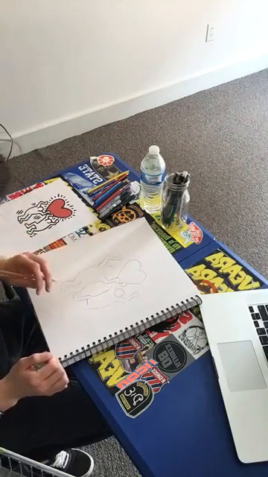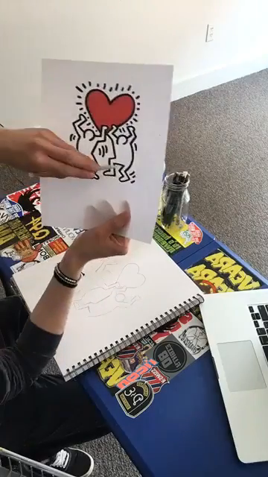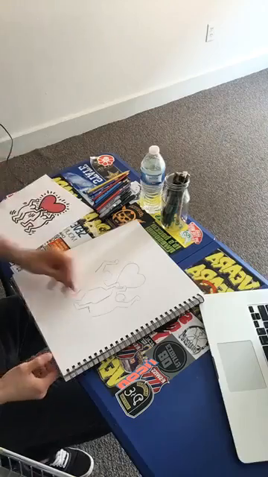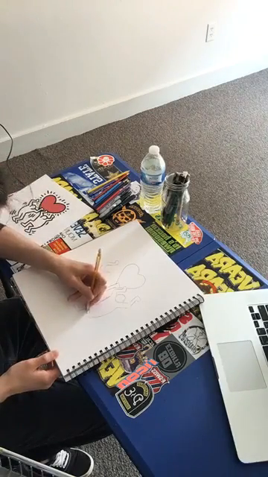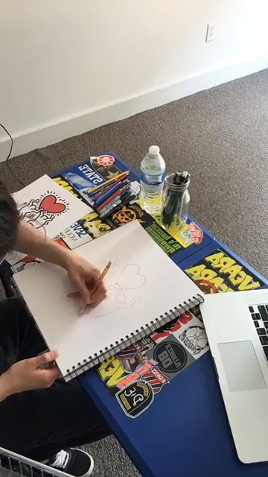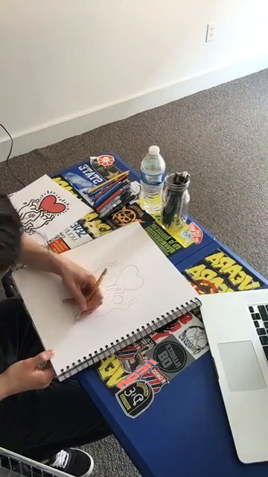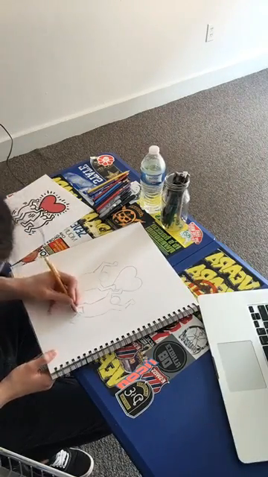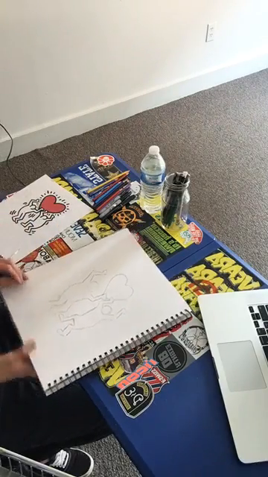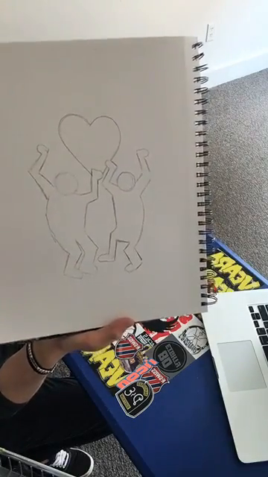So then we're going to focus on the left leg, which we can see is basically a zigzag right here. So let's begin with that. All right, so now we officially have all three characters drawn.